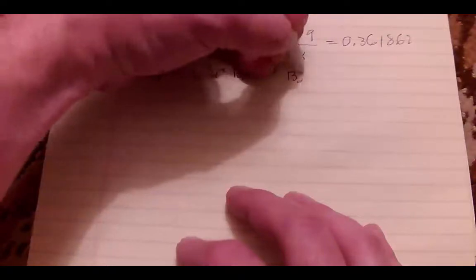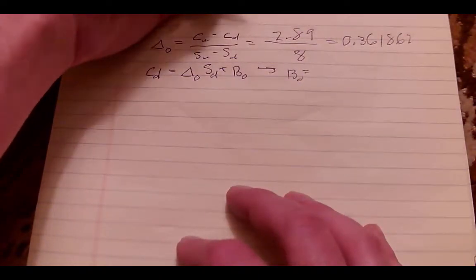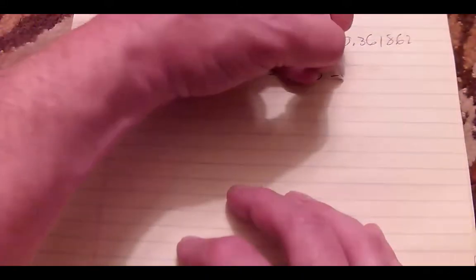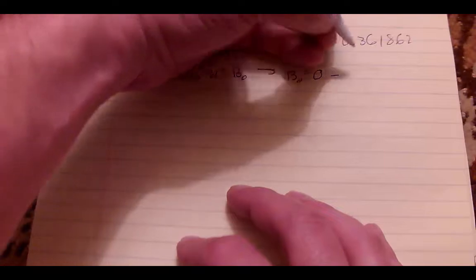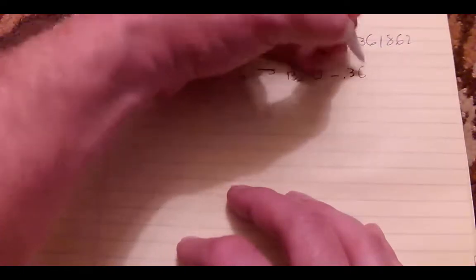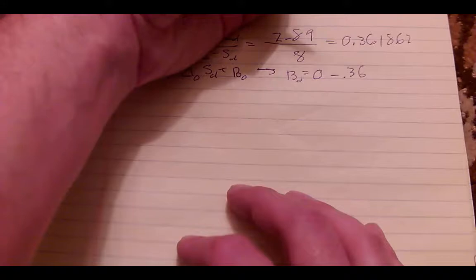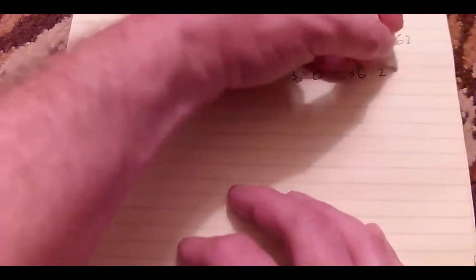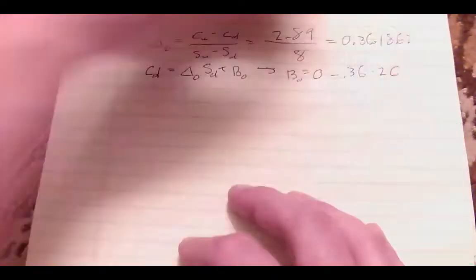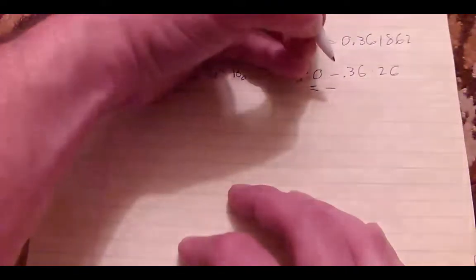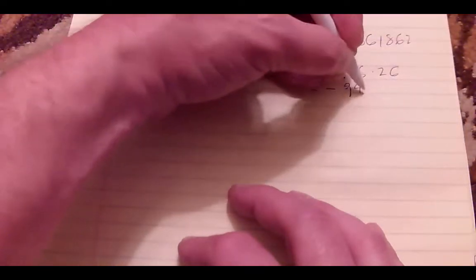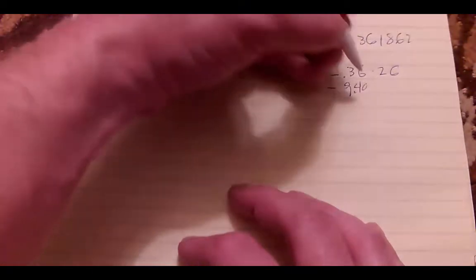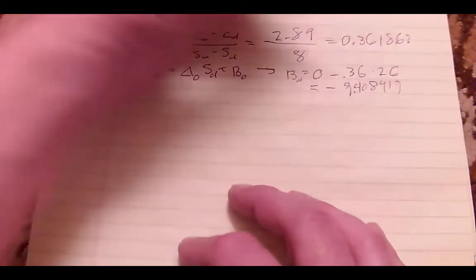Rearranging, B naught equals call down, which is 0, minus the delta we just calculated, 0.36, times the S down, which is 26. That gives us negative 9.408419 if you don't round off.